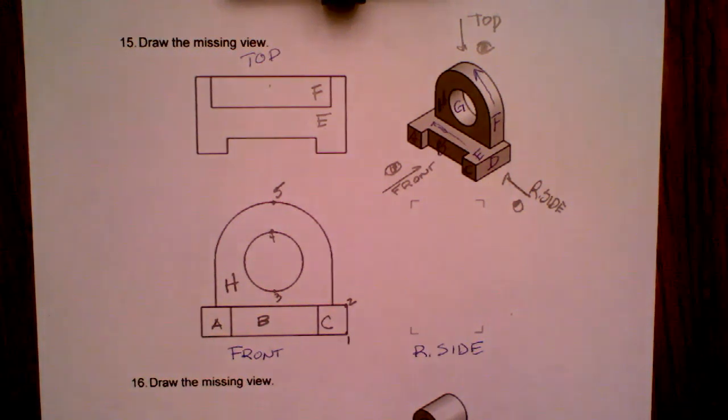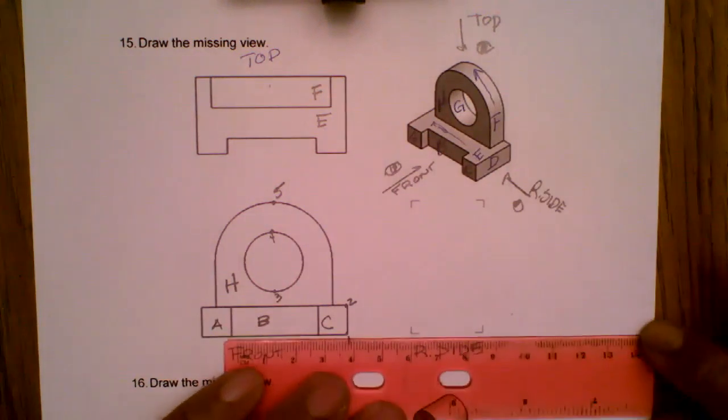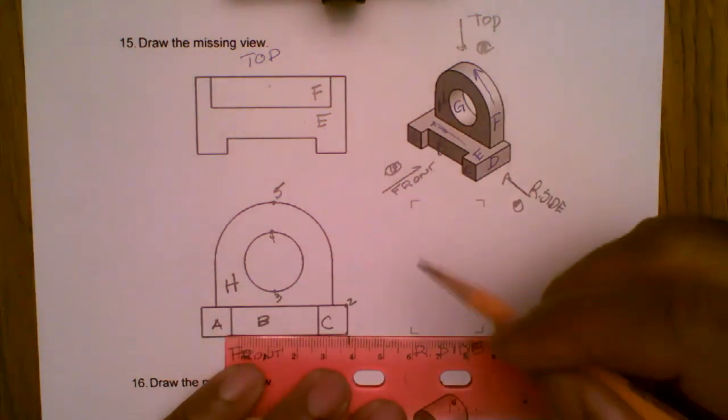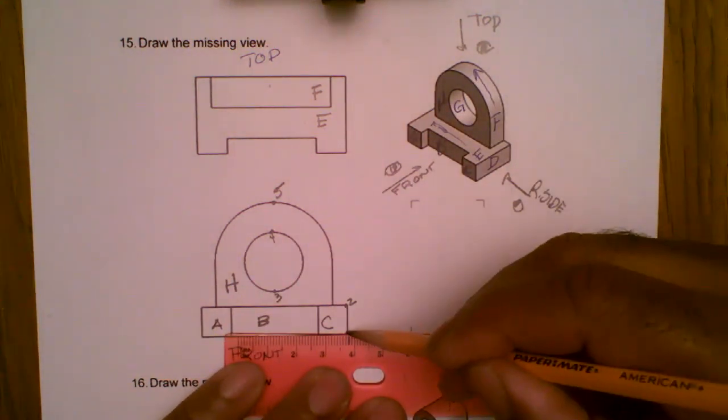Now I'm going to project those over into my right side view. So once again, projection lines, light.